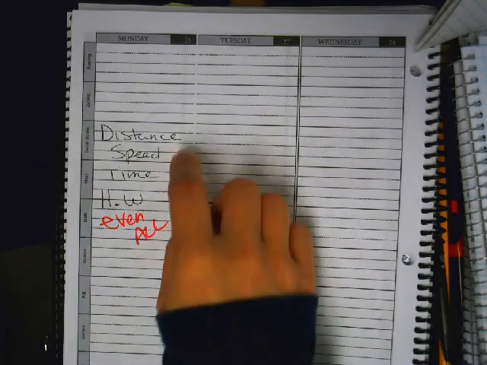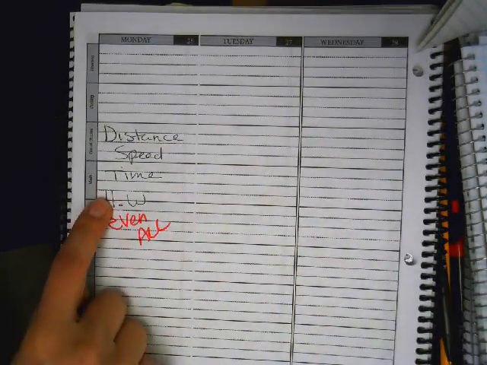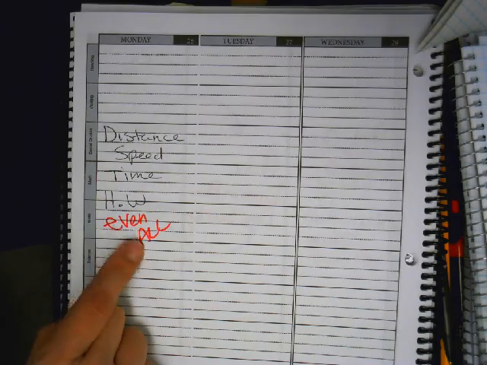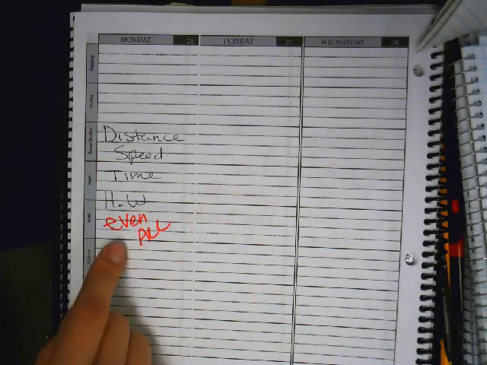Today we're doing distance, speed, and time. Our homework is going to be the evens. Front and back, all the evens from both sides.